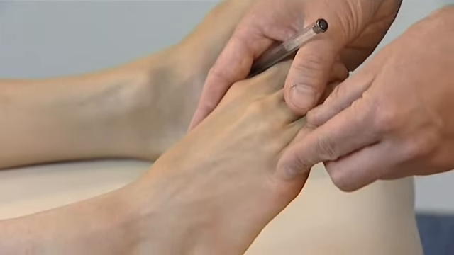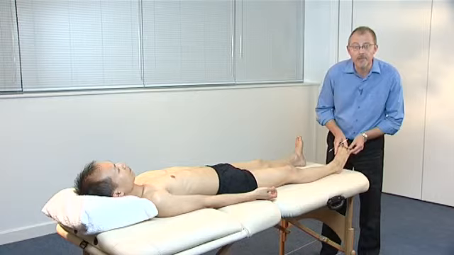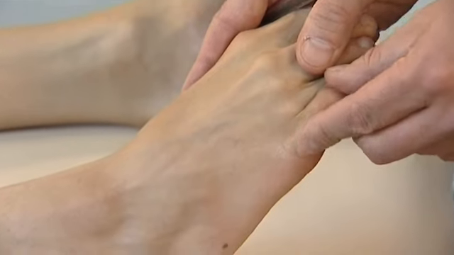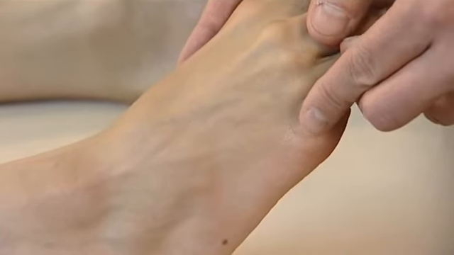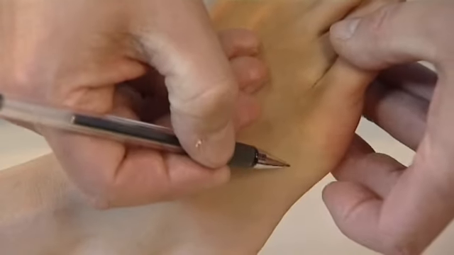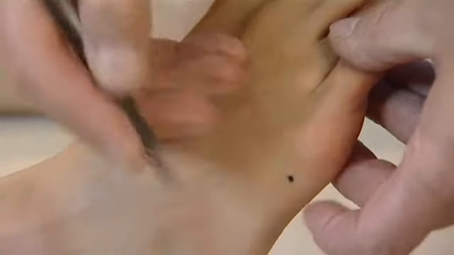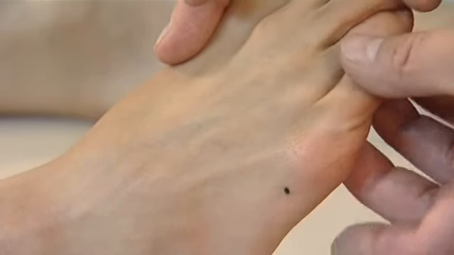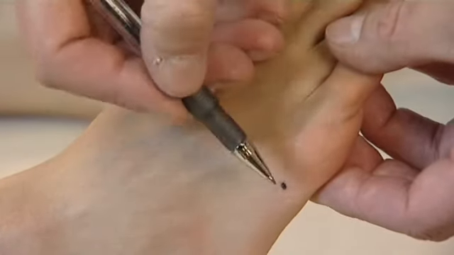Bladder 65 is located on the lateral aspect of the foot in a dip which is proximal and inferior to the head of the 5th metatarsal. It's the knuckle of the little toe. Move proximally and inferiorly and fall into a nice dip. Once again, be careful not to mark this point too much onto the sole of the foot. It's on the side of the foot.